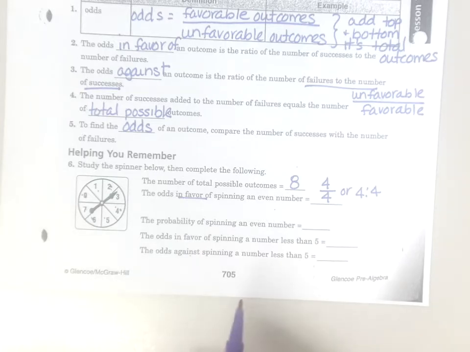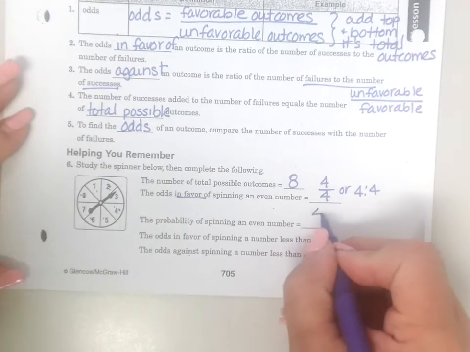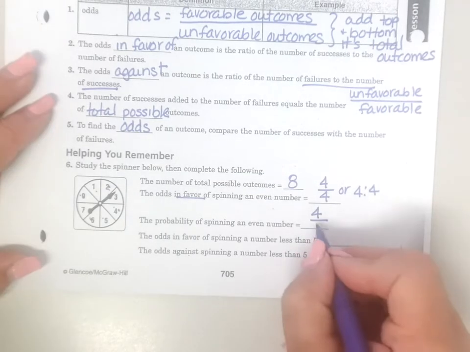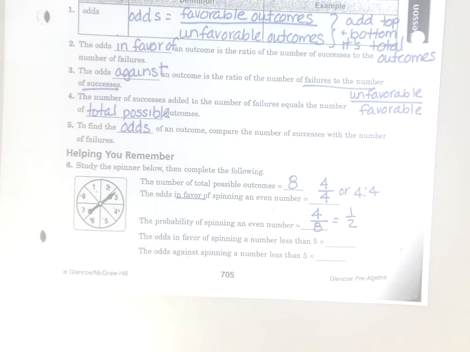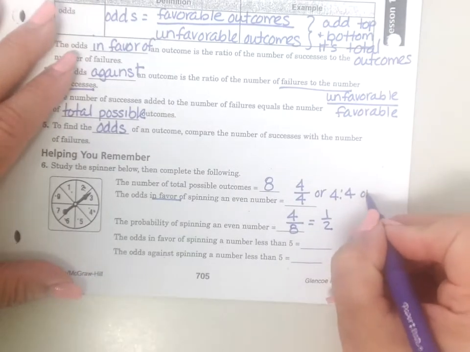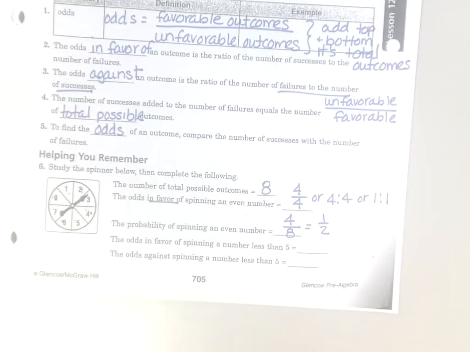Now when we do probability, we like to do probability in fraction form. So probability of spinning an even number is a little different, because remember, it's what I want, which is 4 evens possible, but this is out of the total, and that would equal 1/2. Okay? Oh, I forgot on this one too. Reduce it, sorry. We always are going to reduce. So 4 to 4 would be the same as 1 to 1.